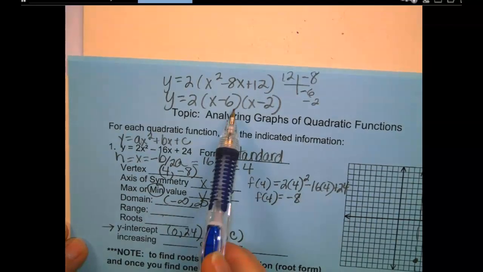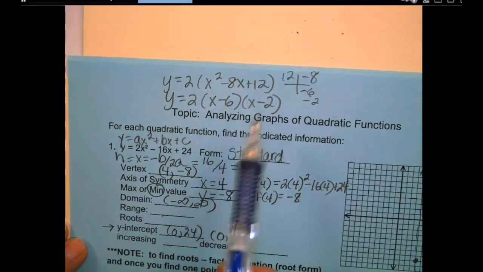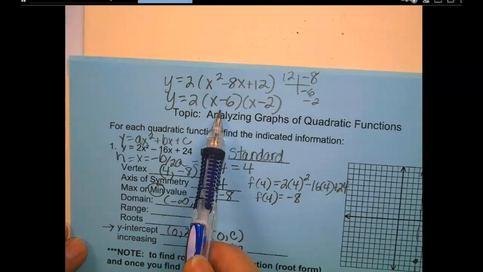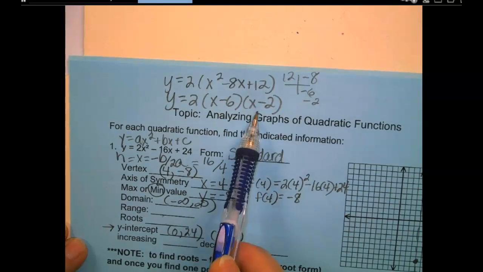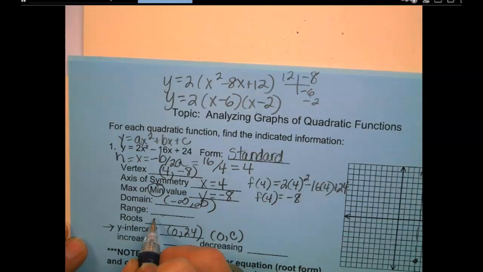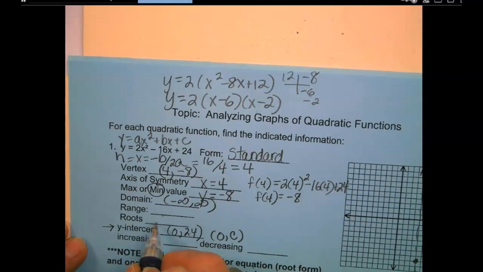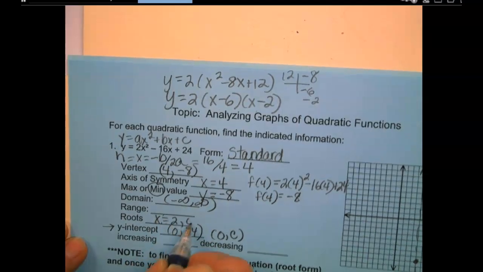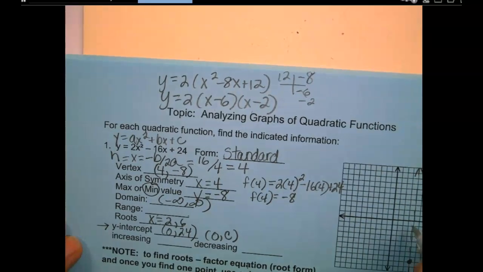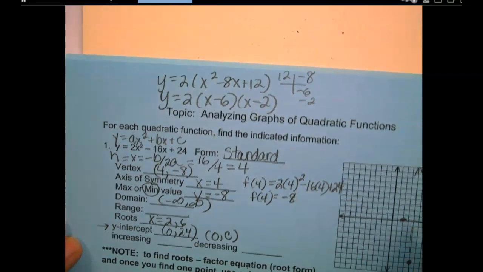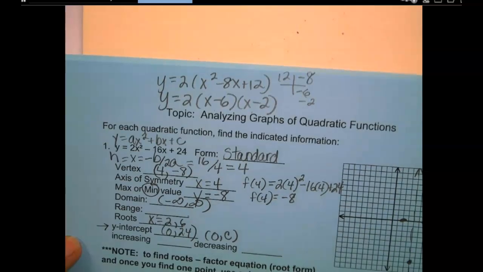And from this, once I'm factored, what do my x's equal? 6 and 2. So those are my roots. So my roots are going to be 2 and 6. So I'm going to go ahead and put these here, 2 and 6.